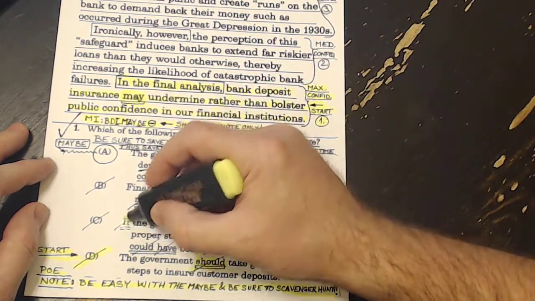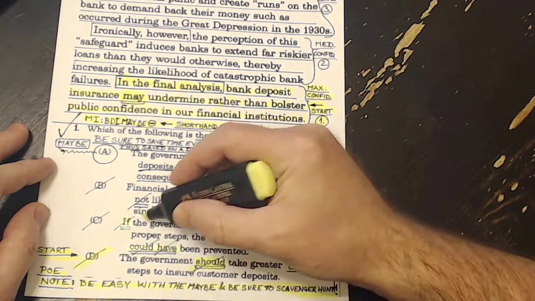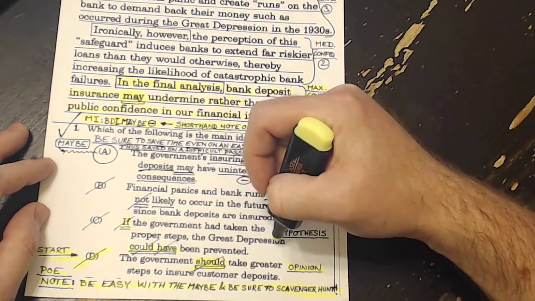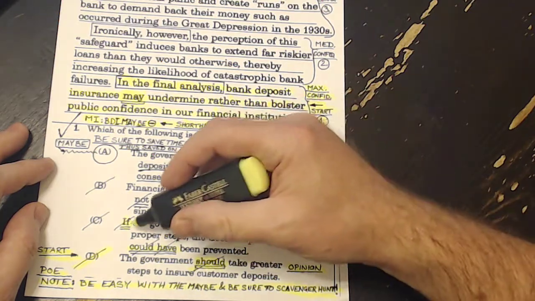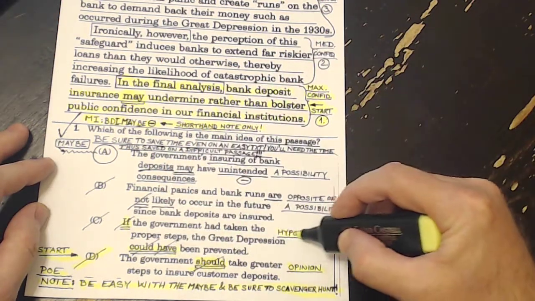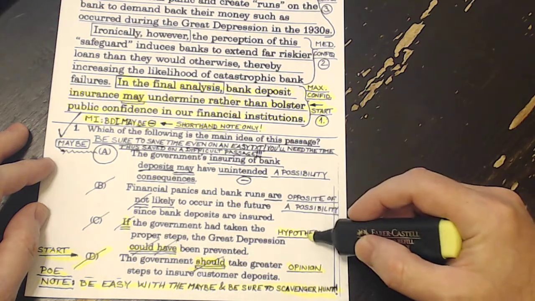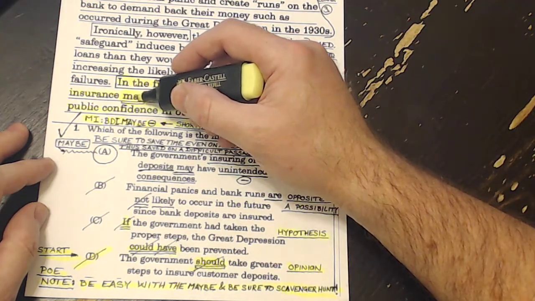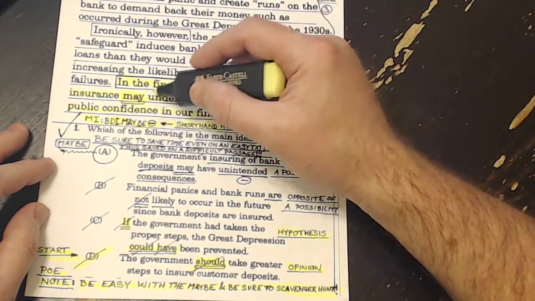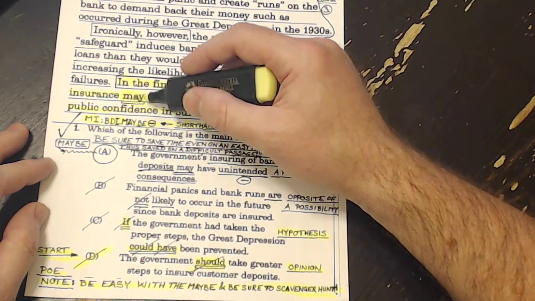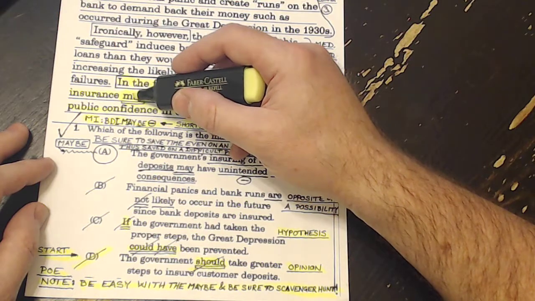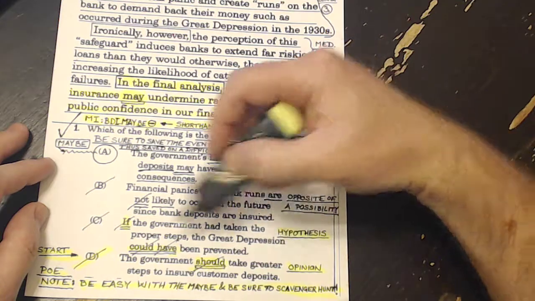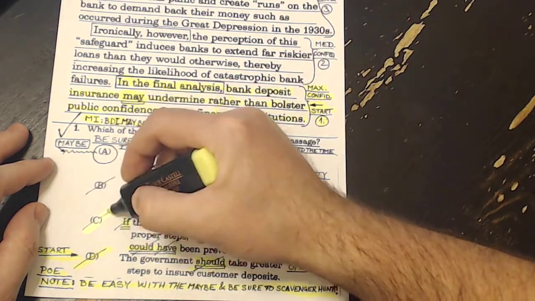Here we have "if" and "could have." Of course, I sort of scanned it, but it says if the government had taken the proper steps, the Great Depression could have been prevented. "If, could have," that shows hypothesis. Well, hypothesis is still stronger than "may." "May" is an extremely weak word, which is very easy to defend, and basically "may" does not justify the stronger hypothesis, okay? Therefore, I can get rid of C as well.